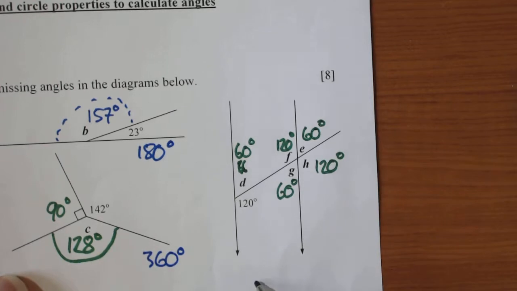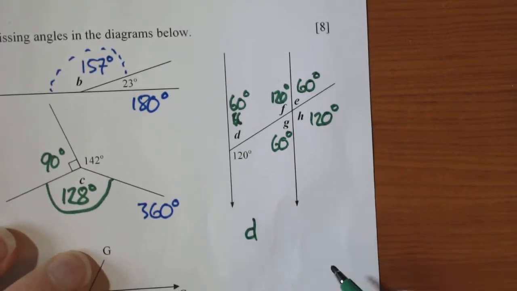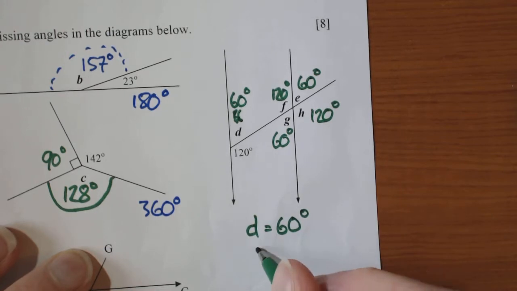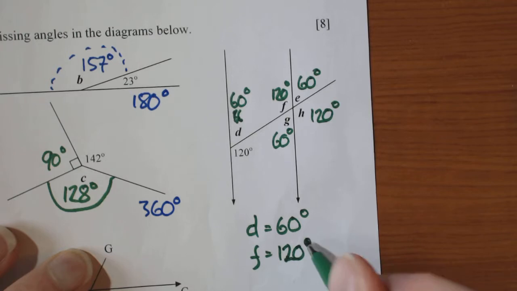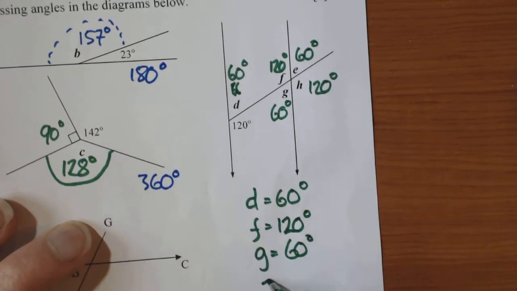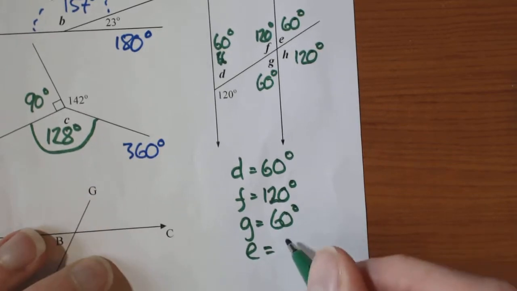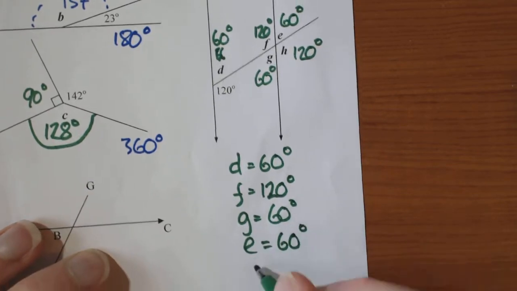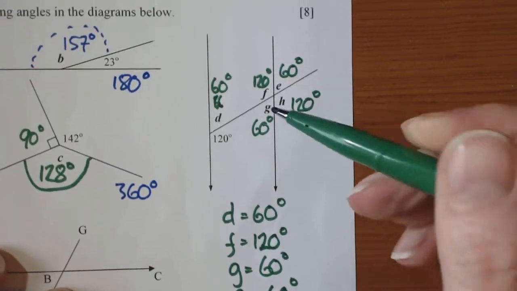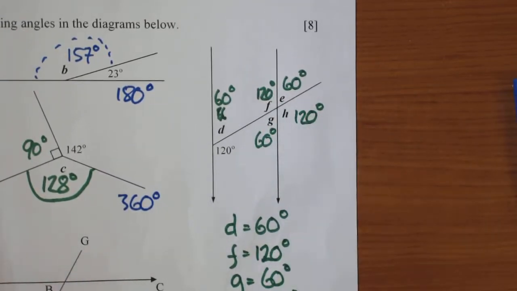So if I write it a wee bit neater, D equals 60, F equals 120, G equals 60. This isn't the correct way to write it alphabetically, and H equals 120. So once you actually get to know these rules, these questions are pretty straightforward.